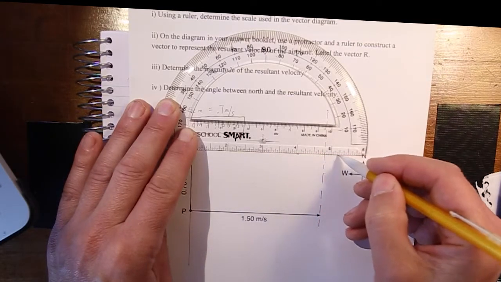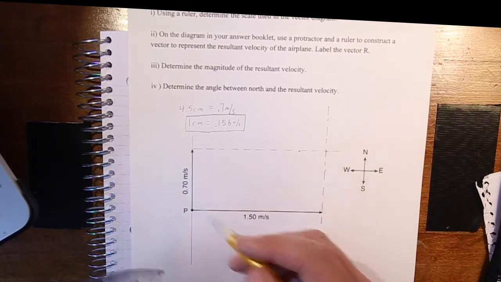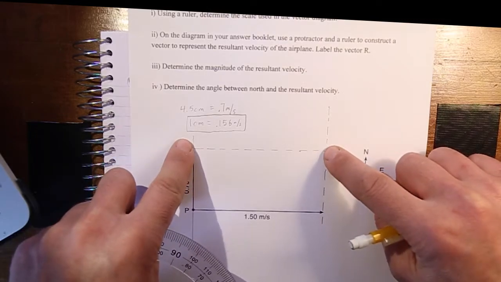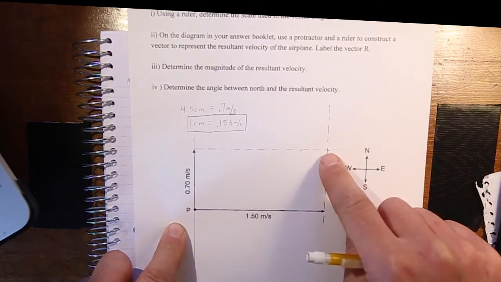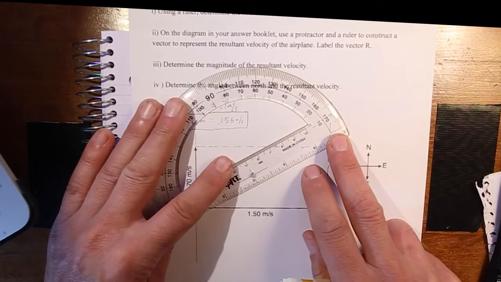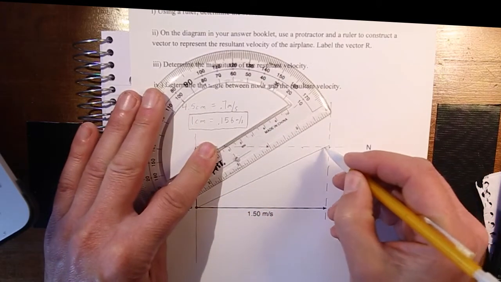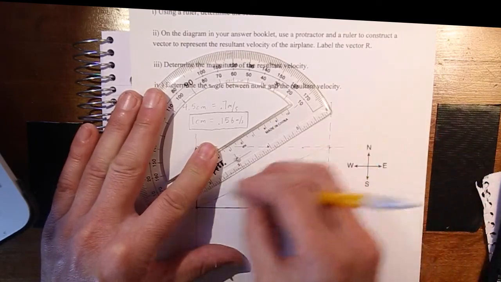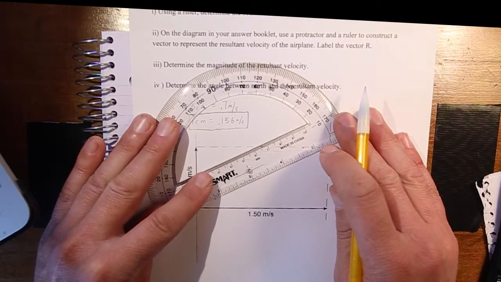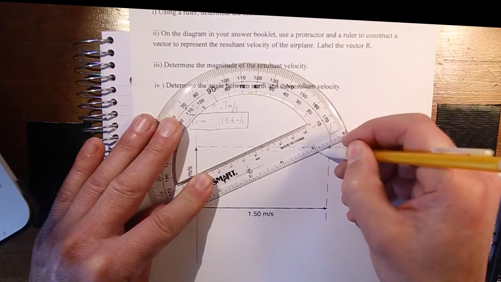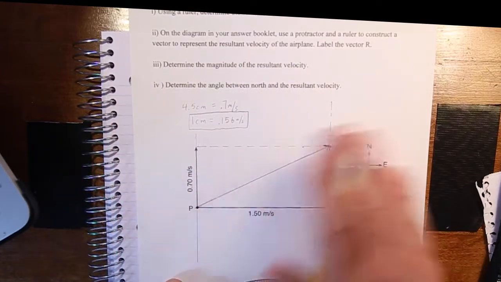Actually, it's just the dotted line, not the vector yet. This point right here is where we know the tip of the arrow is. We could do the tip to tail method and move that up, or we just realize that from tip to tail, it must be starting here at the two tails and ending up here. I'm going to do that over again. Okay, so we completed the diagram.